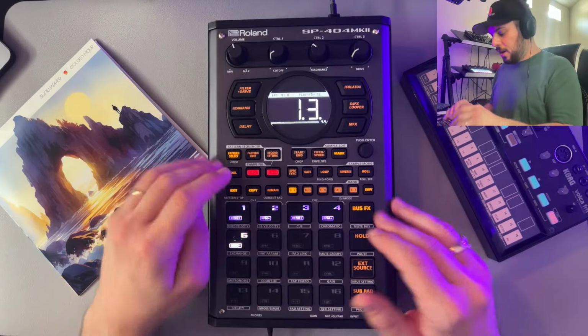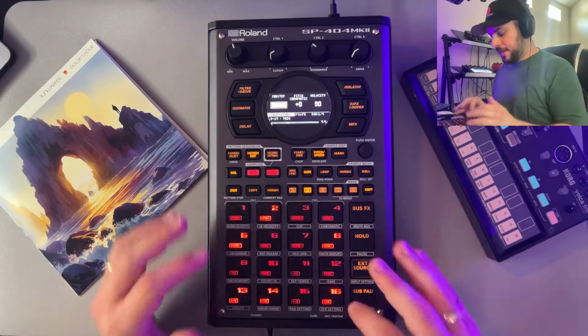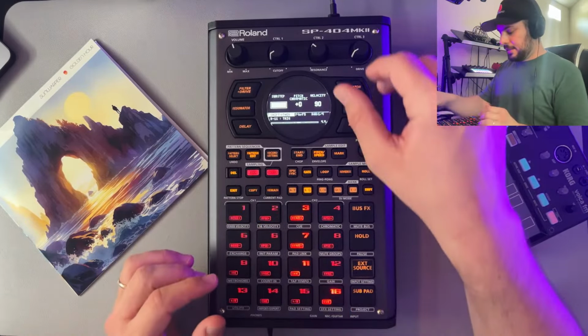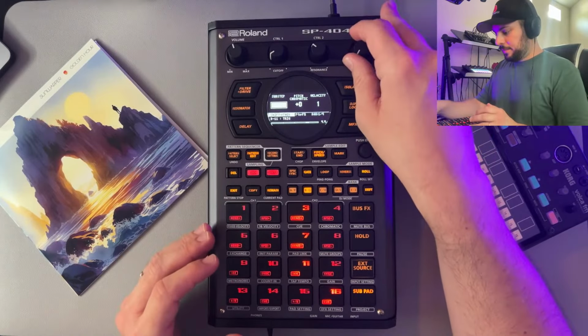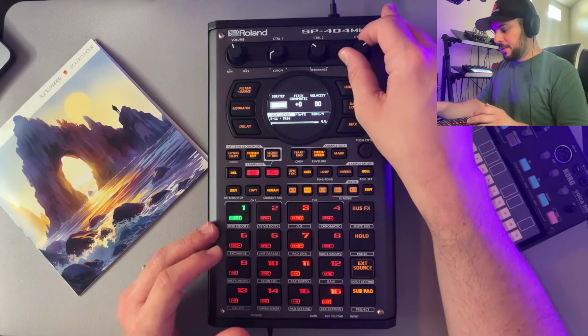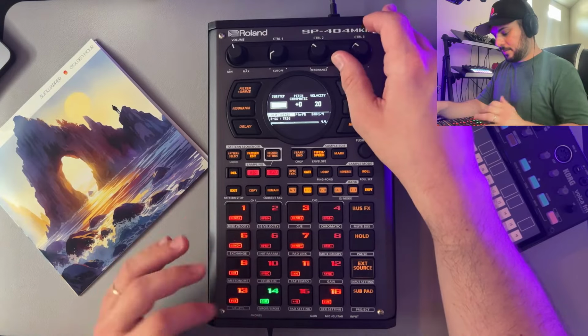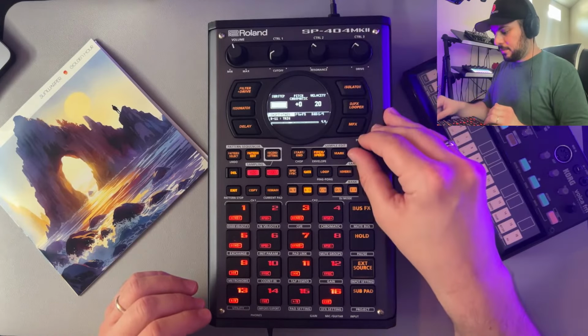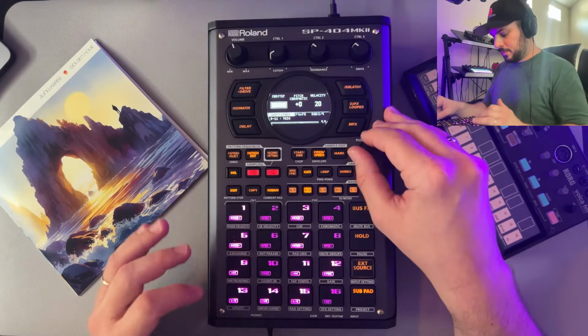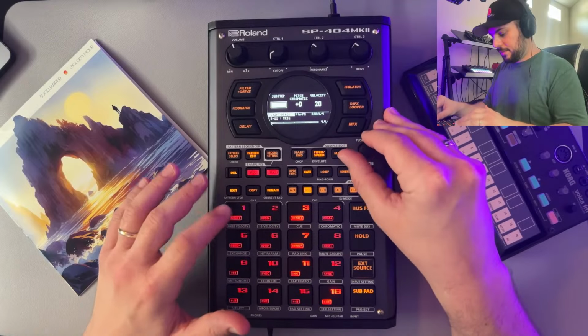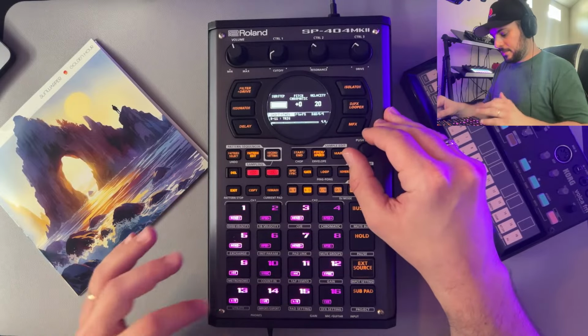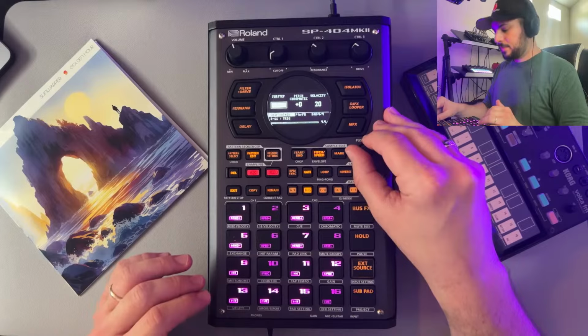There we go, perfect. All right, and maybe we want to thicken up the hi-hat too, actually. Add a little more hi-hat. And we can always go in and change it. See what that's like. I like that.